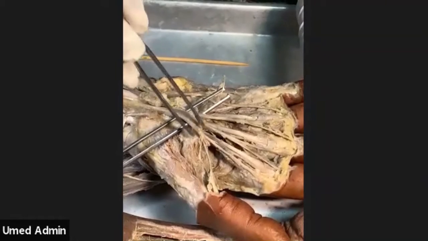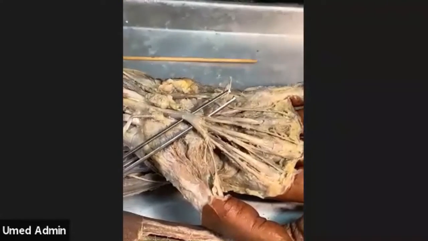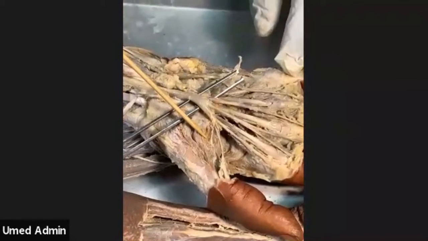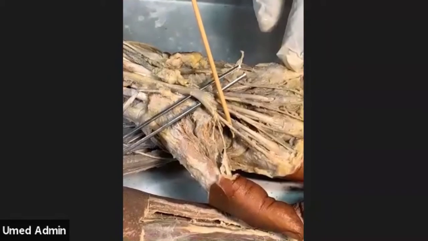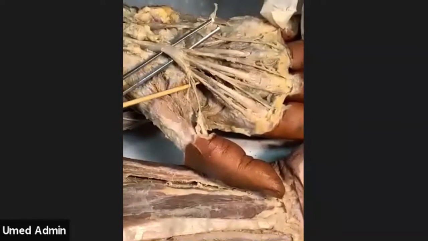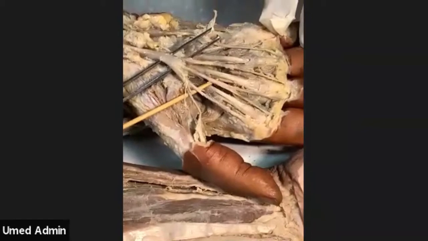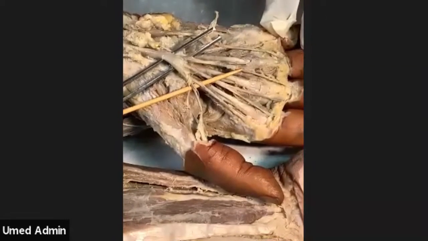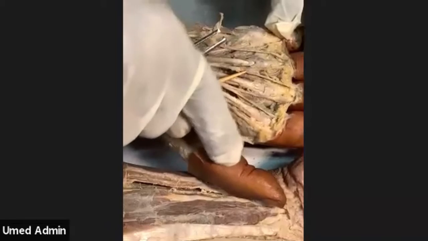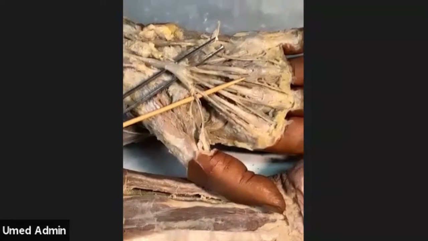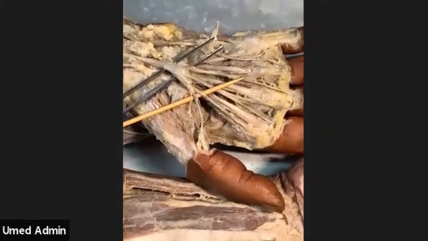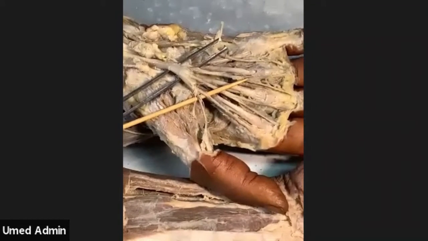And look what this branch is doing. It's giving off three branches. This, and this, right? These are three proper palmar digital cutaneous branches. Three proper. One going to either side of the thumb, and one going to the lateral side of the index finger. So recall that the median nerve emerges from the carpal tunnel.